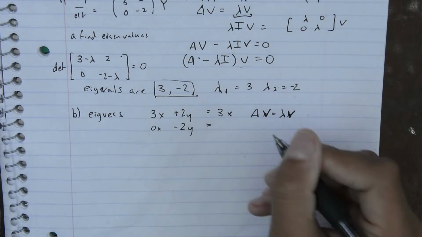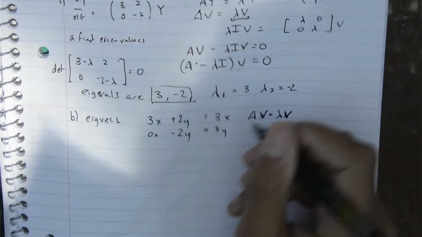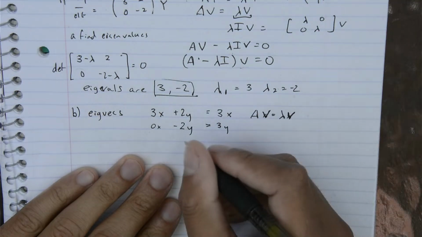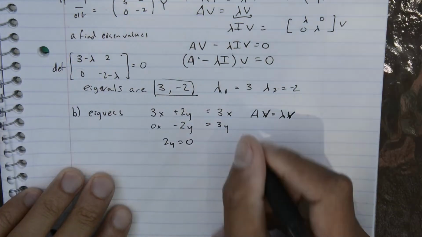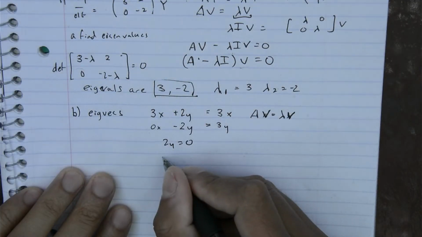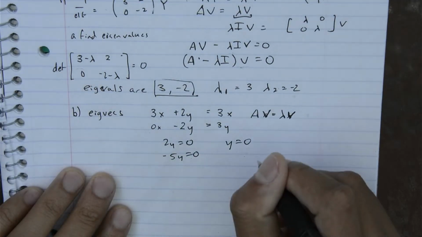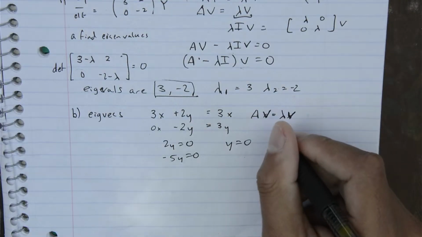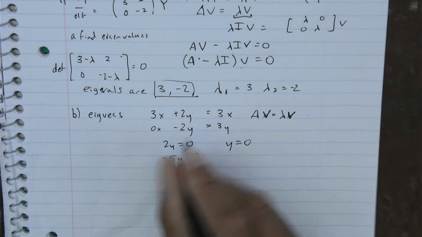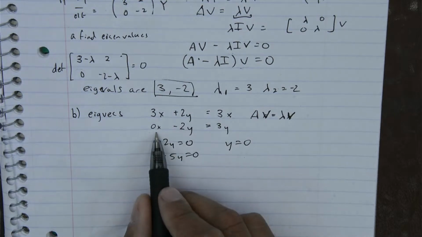So this is going to be 3x, and this is going to be 3y. So then we get 2y is equal to 0, and minus 5y is equal to 0. So y is equal to 0. Then x can be anything, right? Because x could be pi, and it doesn't matter because it's 0 here and it's equivalent here.